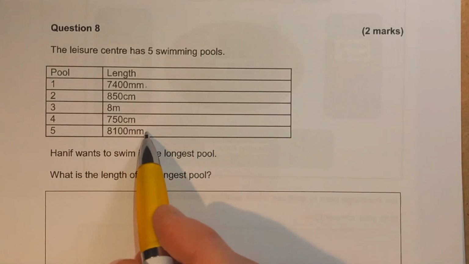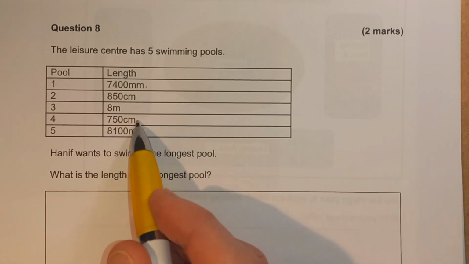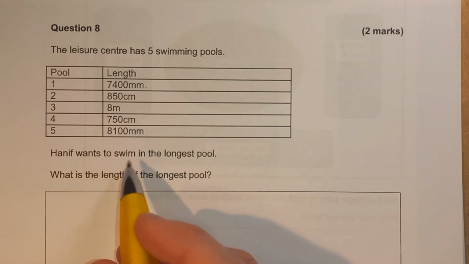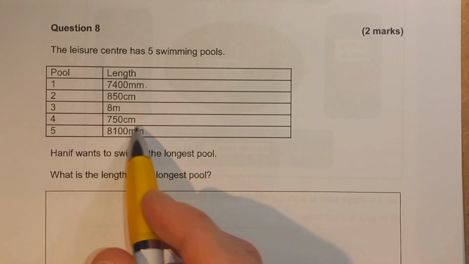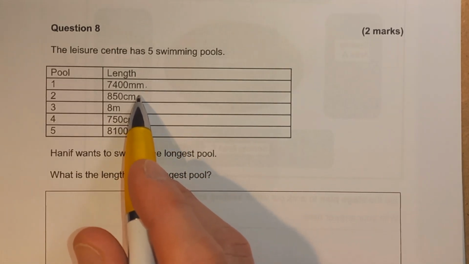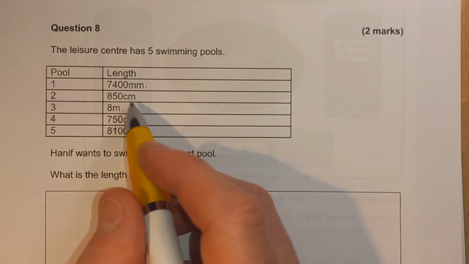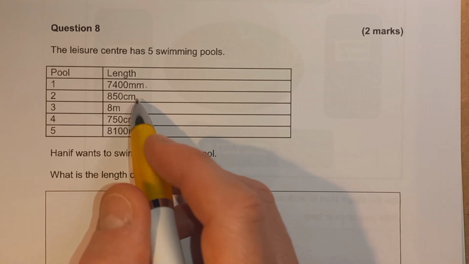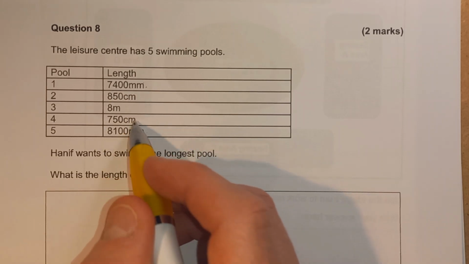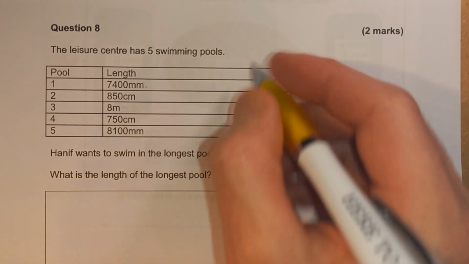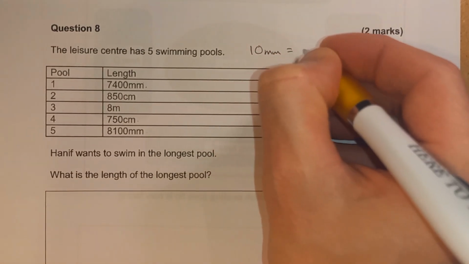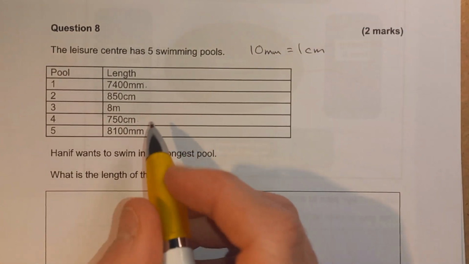So we've got 2 measurements in millimetres, 2 in centimetres, 1 in metres. So maybe, well, centimetres are bigger than millimetres, but smaller than metres. So I'm thinking, well, maybe let's get everything in centimetres. So I know that there are 10 millimetres in 1 centimetre.